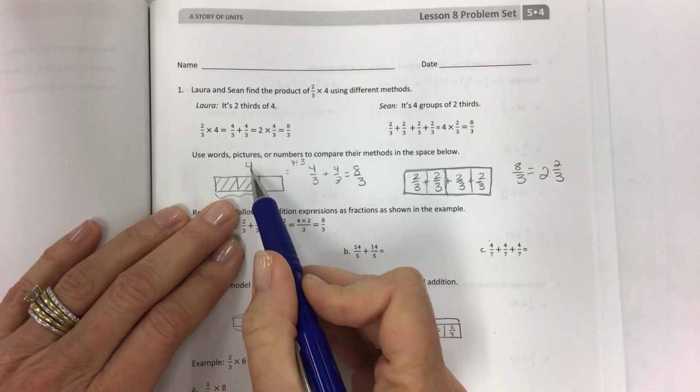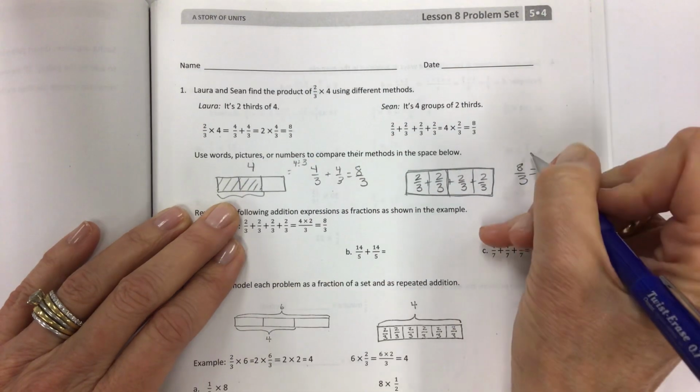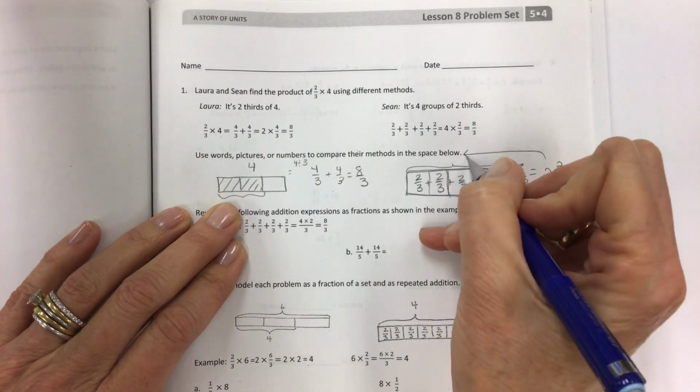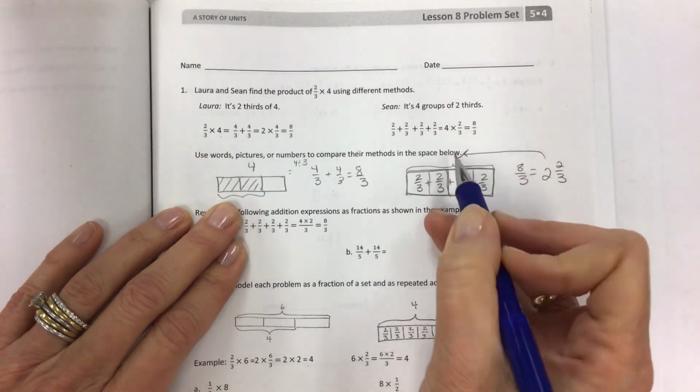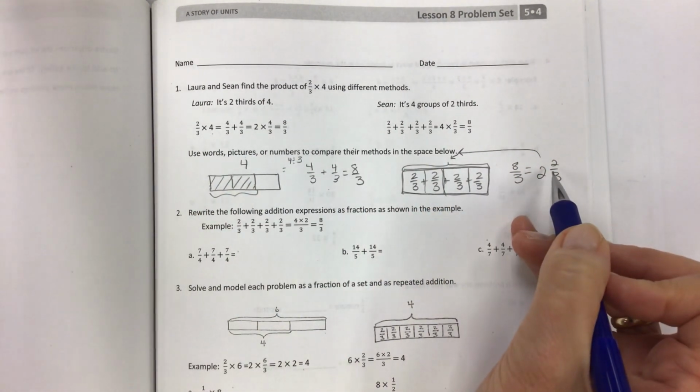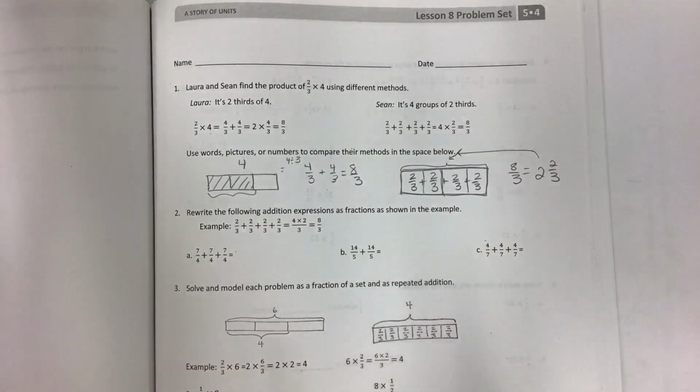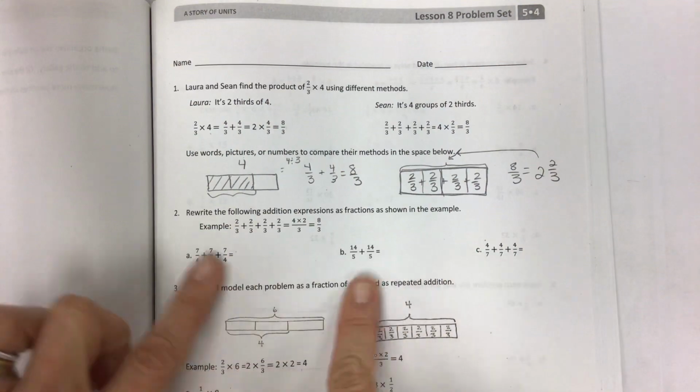So it's either going to be the whole on the top or the answer that you're getting. Not there, but here, the answer 2 and 2/3. Now this is because of all these different properties that we can shuffle things around.